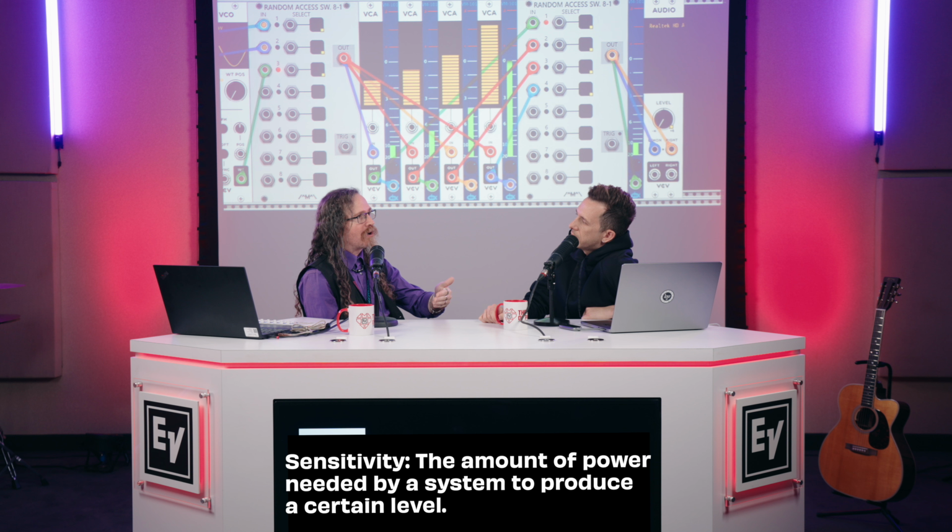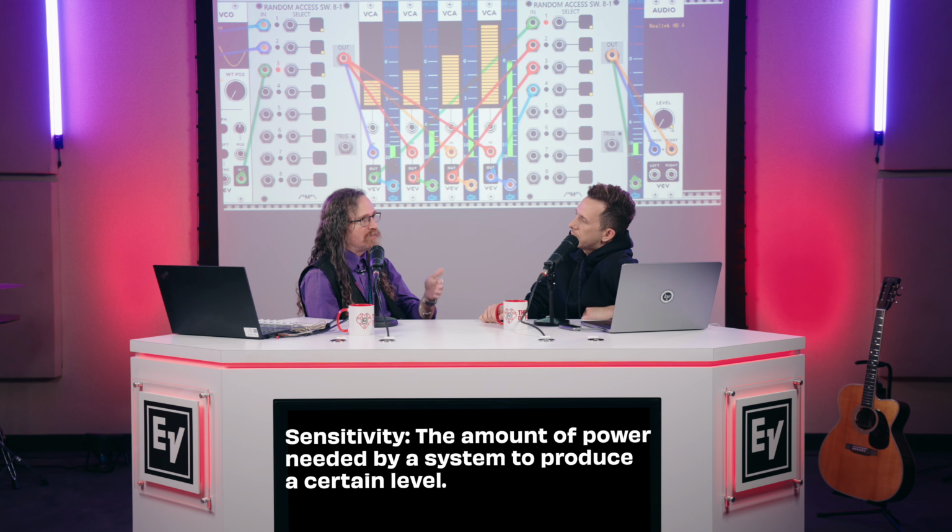I need to know what I'm towing. I need to know how many people are there. Am I going uphill? On and on and on and on. So wattage is useful, but it doesn't actually tell me anything about how loud a PA is going to get. To understand that, I need to understand something called sensitivity, which is how much power I need to provide to a system to actually get to a certain level.